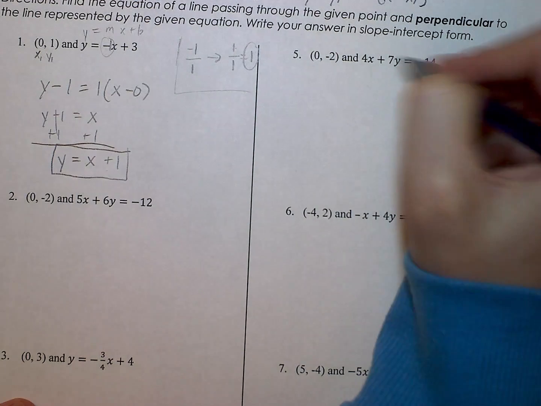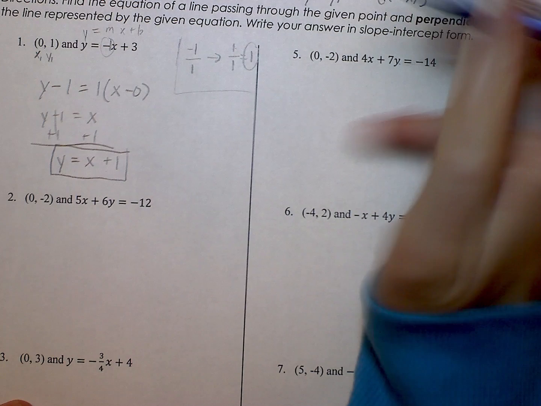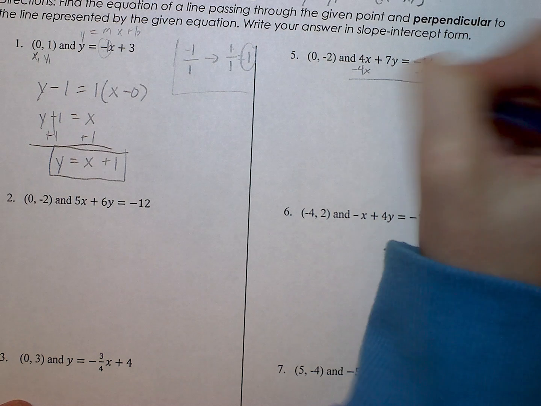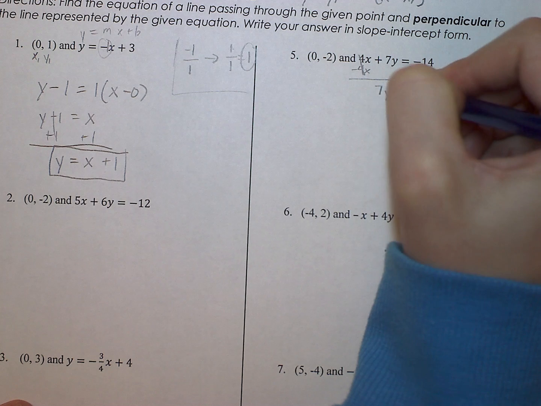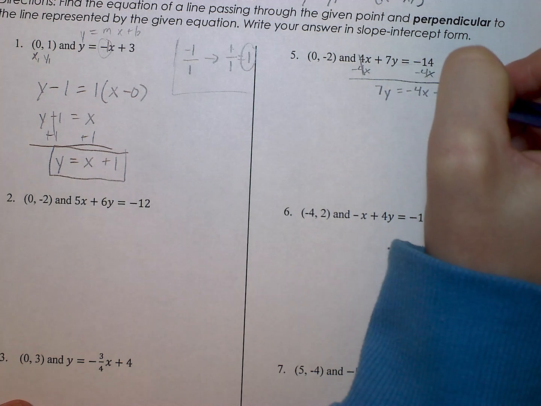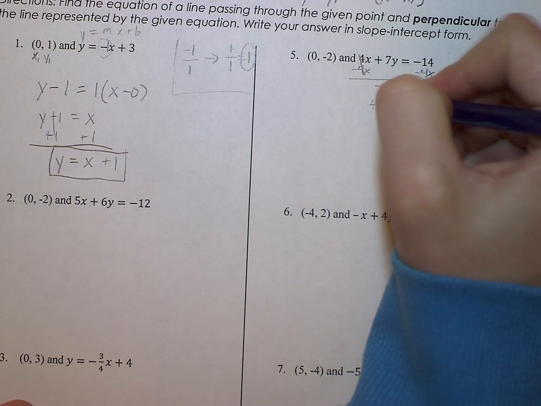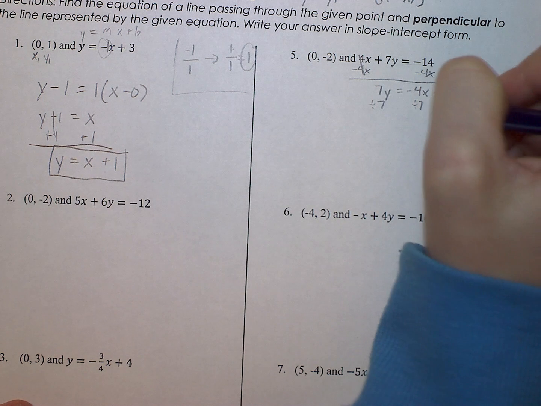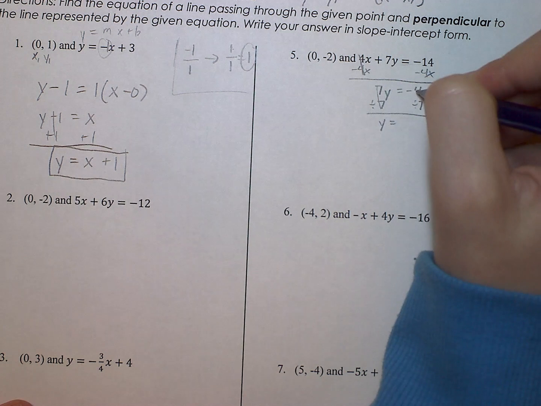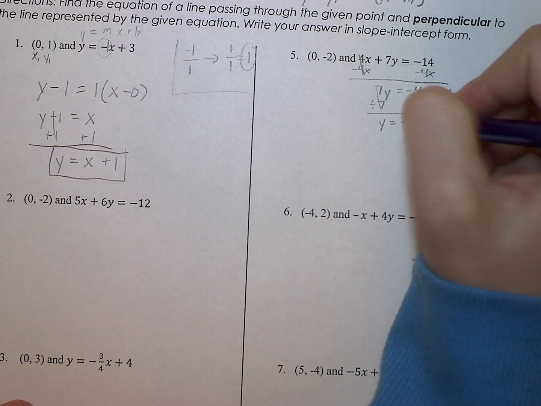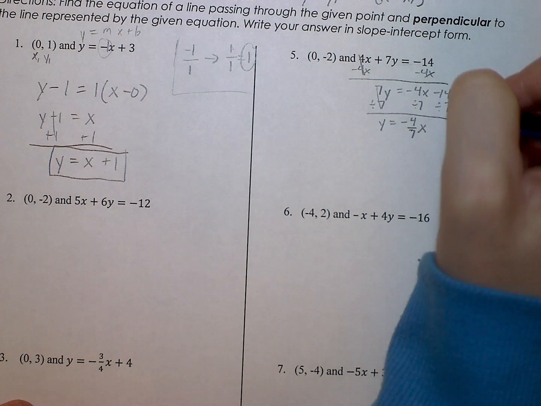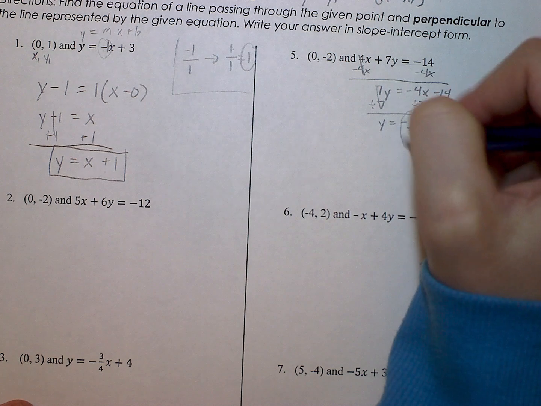Okay, so here I notice it's not in slope-intercept form, so I cannot see the slope. So I have to rearrange a little bit. 7y equals -4x minus 14. Divide by 7. So I get y equals, this is -4 divided by 7. That doesn't divide evenly, so it's just -4/7 x, and then this is -2. Okay, so here's my slope.